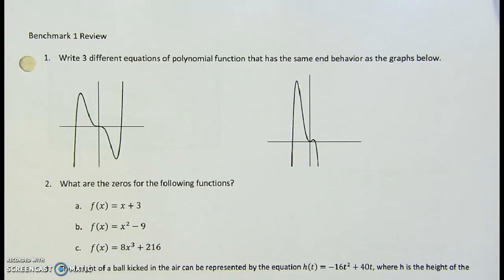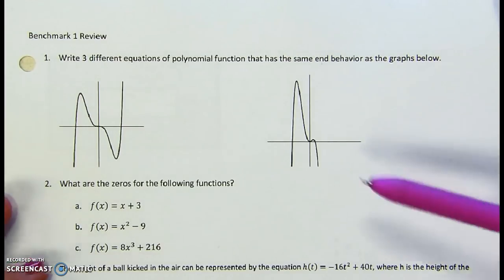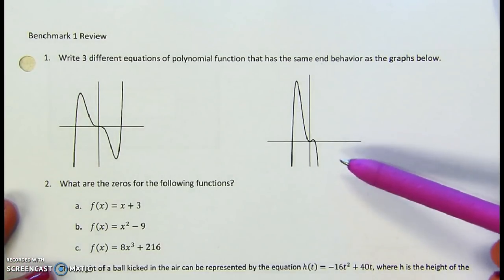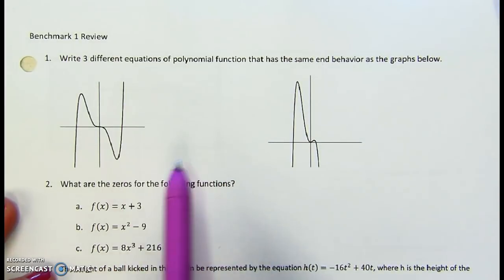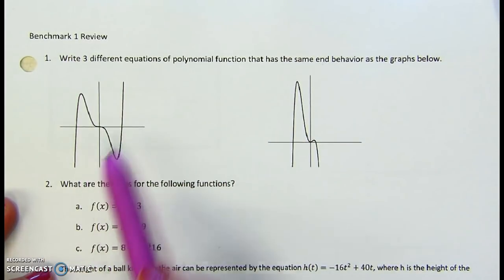We're going to go over this benchmark one review. Now, the benchmark exams are difficult, and this won't go over all of it, so we're still going to try our best on the benchmark, but some of these will be just a little bit of review to try and help. Also, these questions, you've learned the math, but maybe the question's asked in a new or different way. So, again, this is for Math 3 Honors and the benchmark one review.